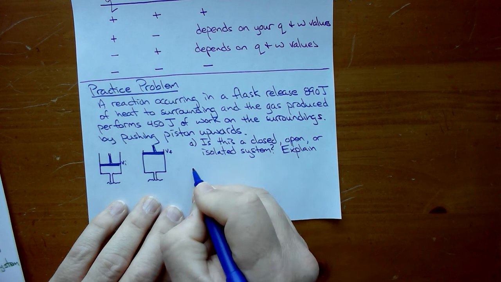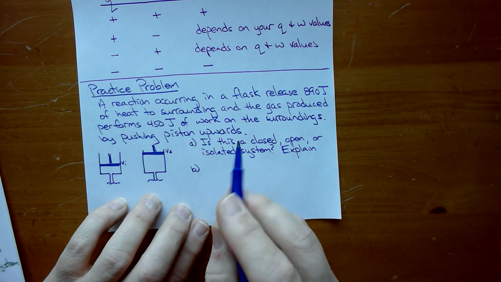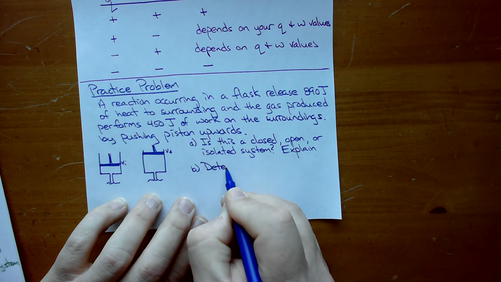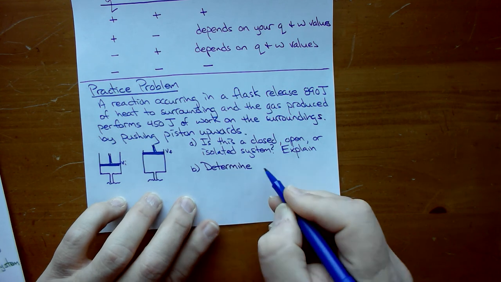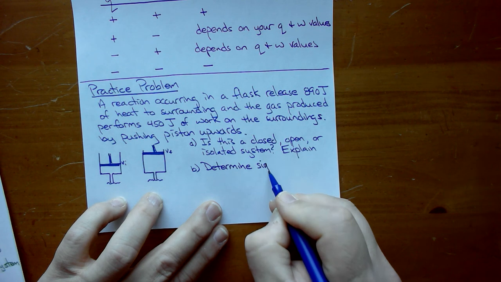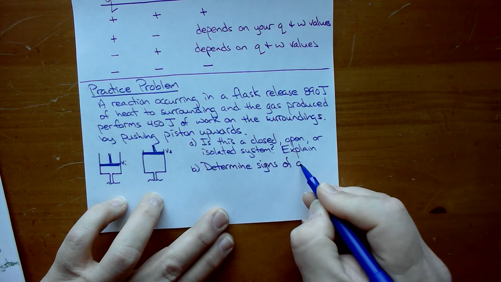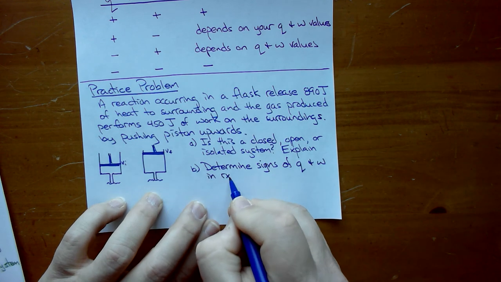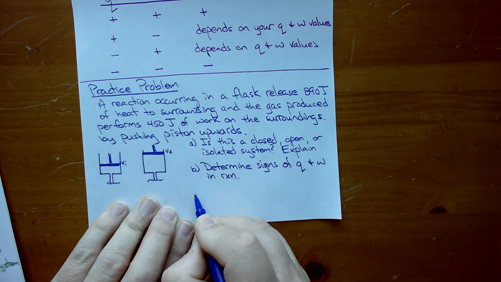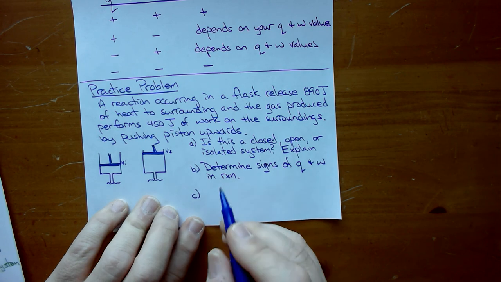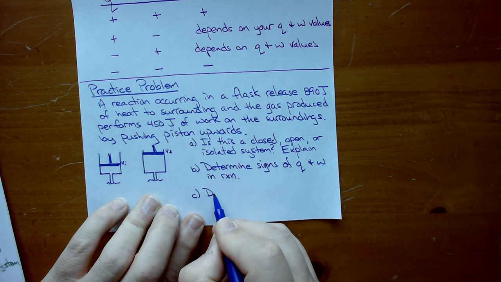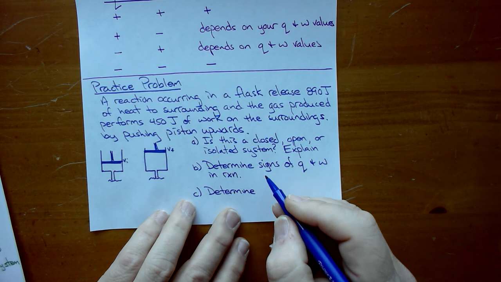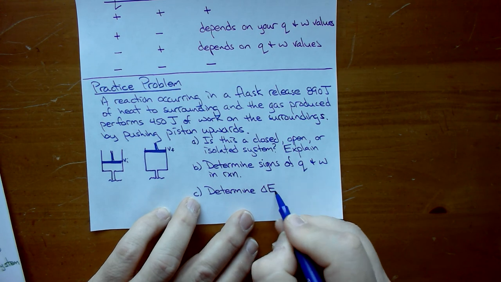B, determine the signs of Q and W, of heat and work, in this reaction. And C, determine the change in energy, or the delta E, for the reaction.